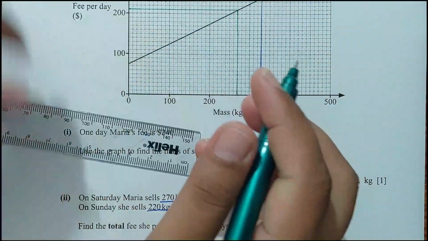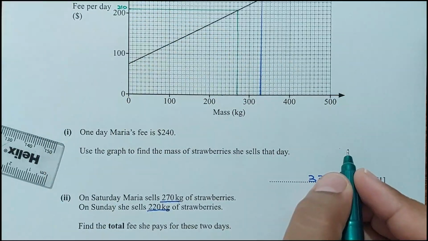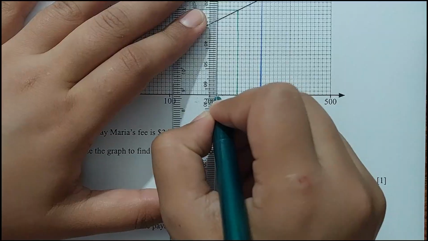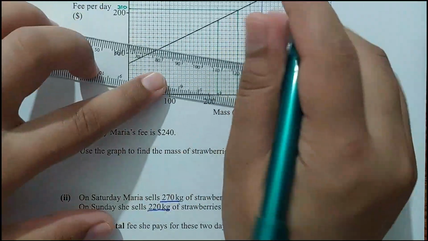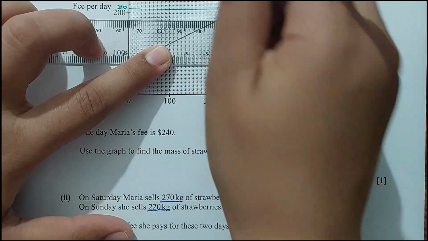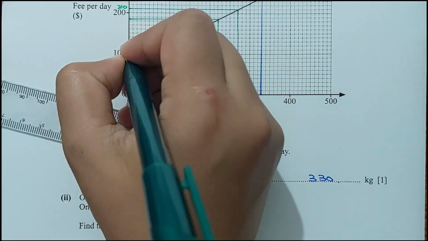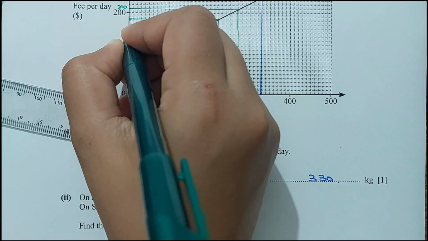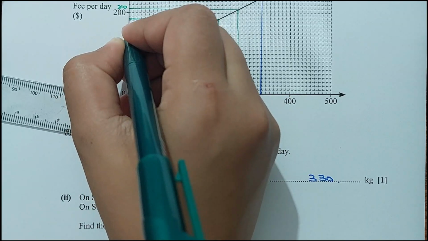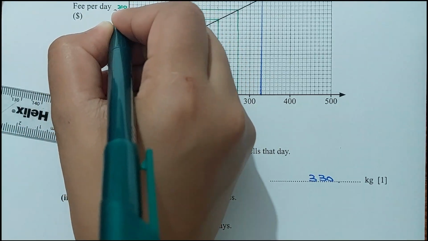The price is $210. And what about 220 kilograms? 220 is this. And the price, this is in the middle. Okay, 110, 20, 30, 40, 50, 60, 70, 80, 85, 185.